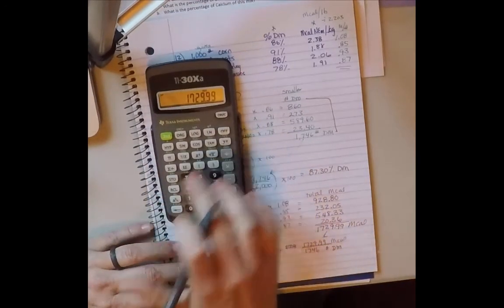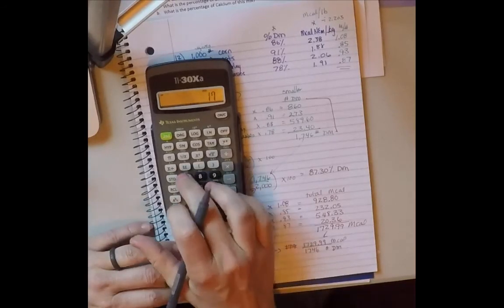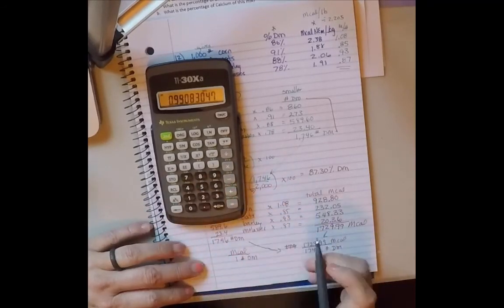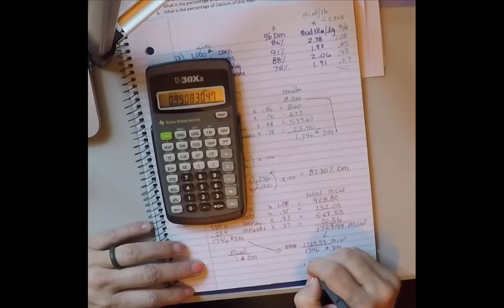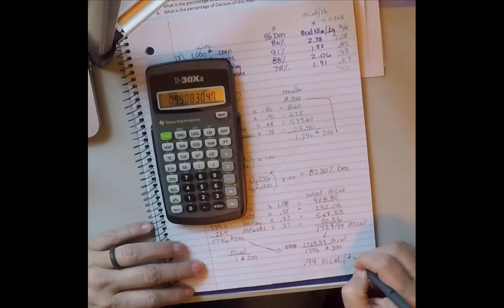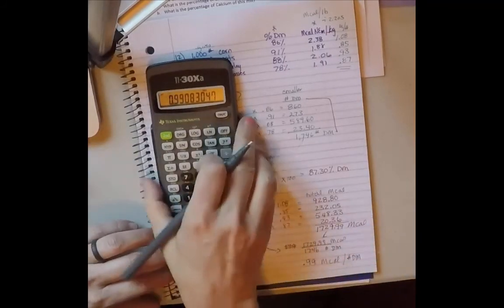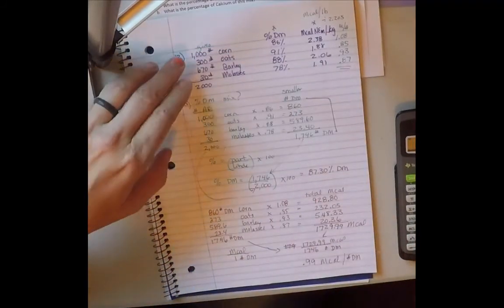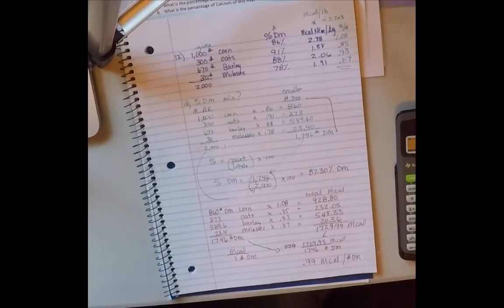What we come up with is 0.99 megacalories per pound of dry matter for this mix that contains corn, oats, barley, and molasses.